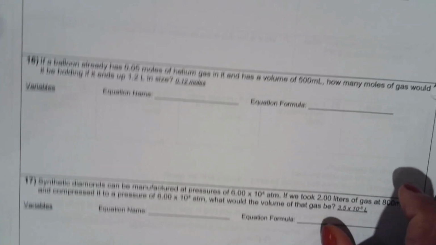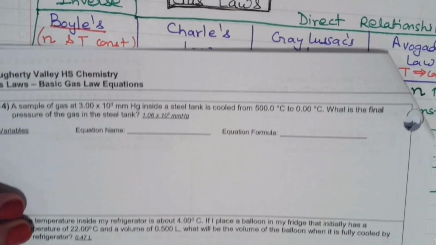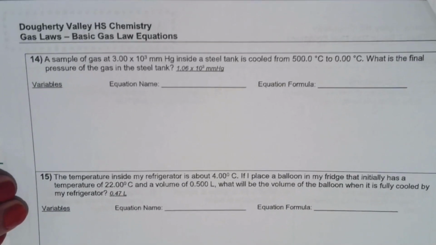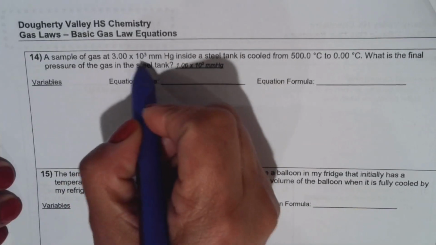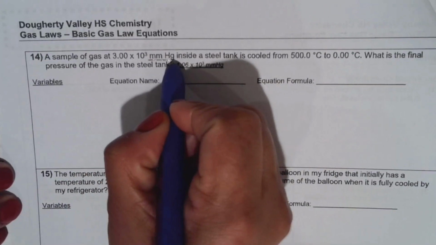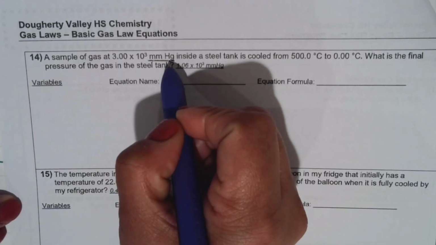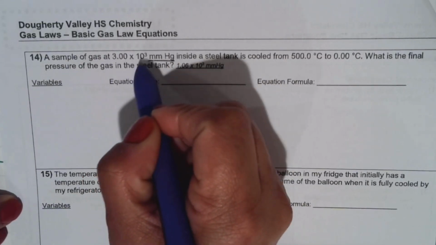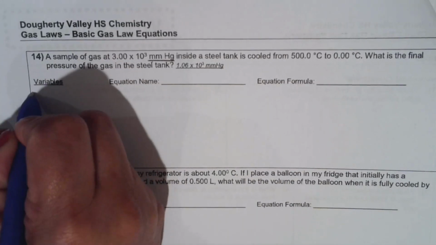So 14 is a sample of a gas at 3 mmHg. If you review your notes, you will see mmHg is another type of unit of pressure. So you are given the pressure value here. So let's write it in the variables.